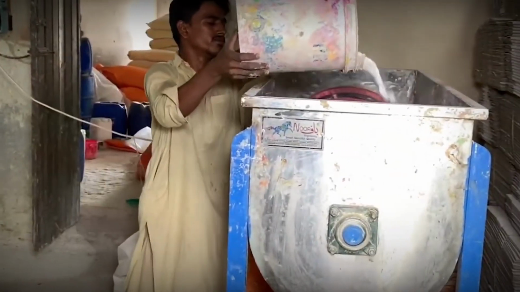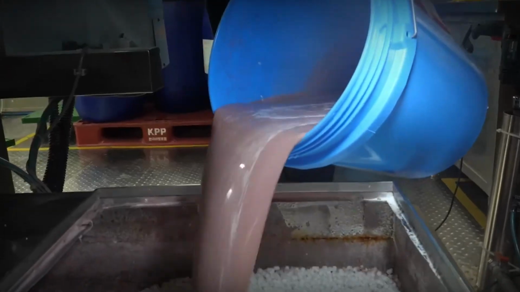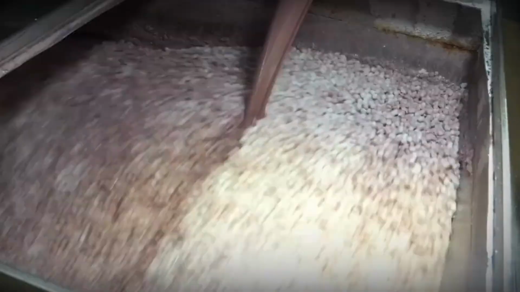slowly added. This stage is highly controlled because the reaction produces heat. If the temperature rises too quickly, it can affect the texture and stability of the soap. Industrial mixers continuously stir the mixture to ensure even distribution and prevent separation. During saponification, triglycerides in the oils break down into fatty acid salts and glycerin.